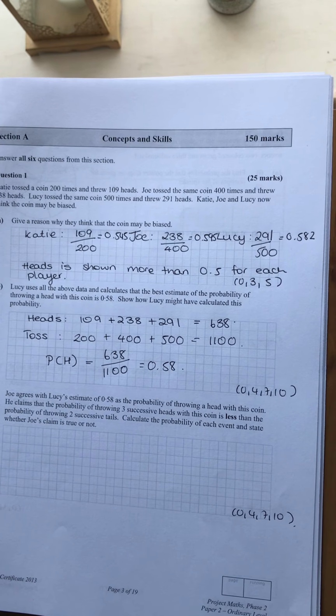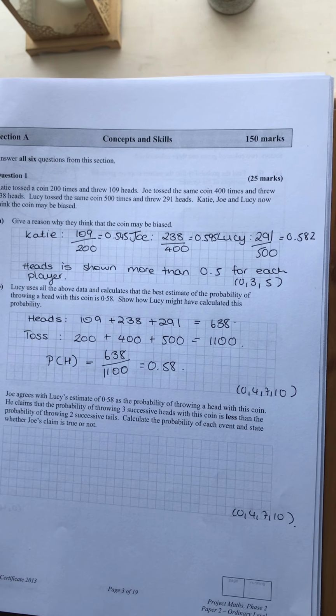For the next one then, so Joe agrees with Lucy's estimate of 0.58 as the probability of throwing a head with this coin. He claims that the probability of throwing 3 successive heads with this coin is less than the probability of throwing 2 successive tails. So calculate the probability of each event and state whether Joe's claim is true or not.